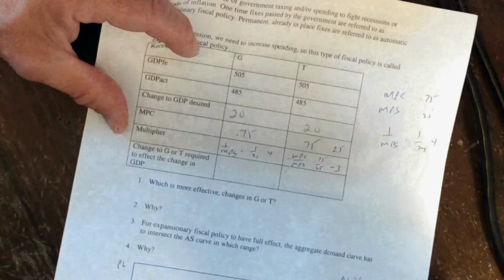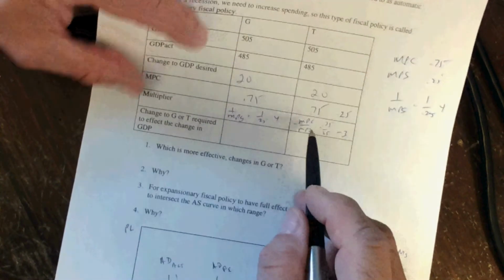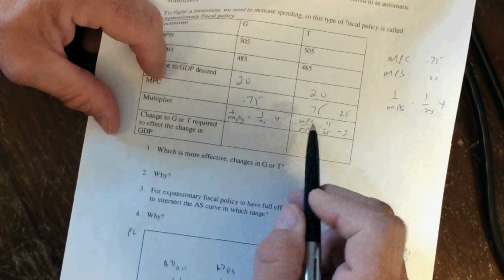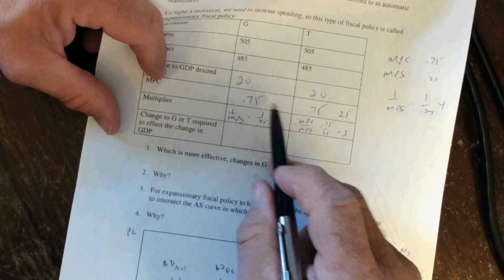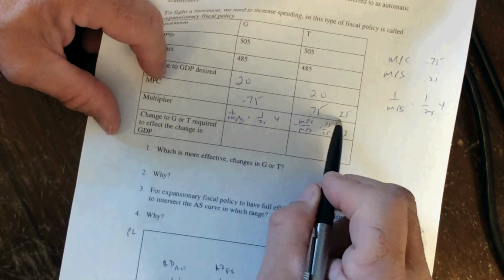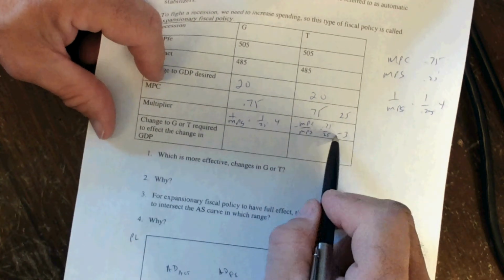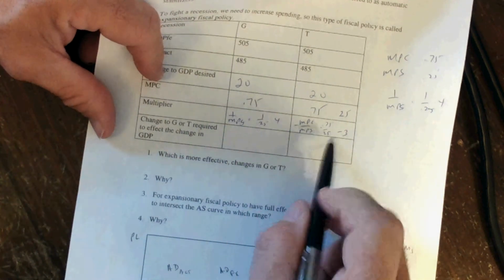If we decide to do this with a change in taxes, we'll need the tax multiplier. The tax multiplier is a negative marginal propensity to consume divided by the marginal propensity to save. 0.75 divided by 0.25 is a negative 3. The tax multiplier is always a negative, and it's always 1 less than the spending multiplier.